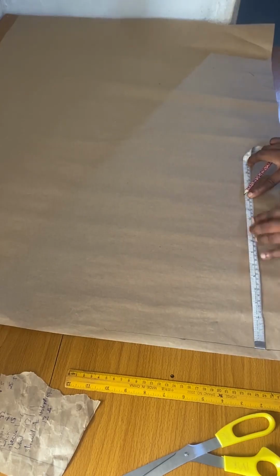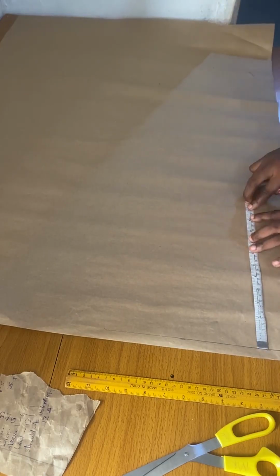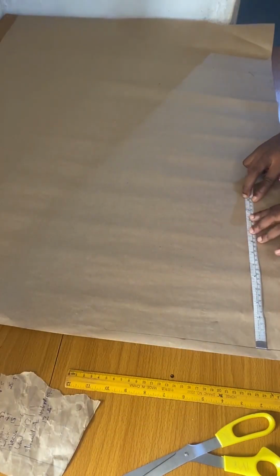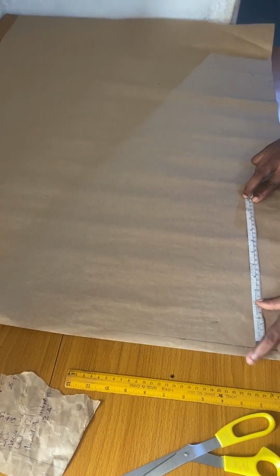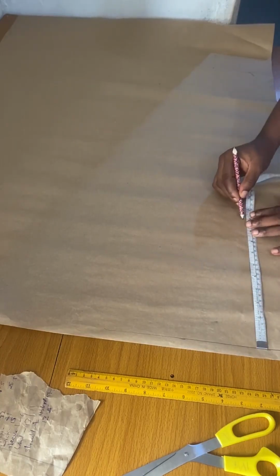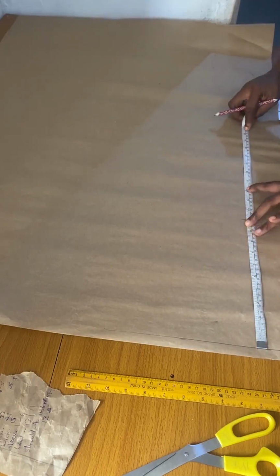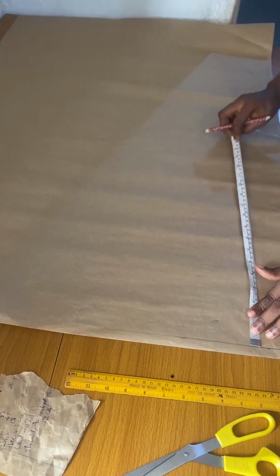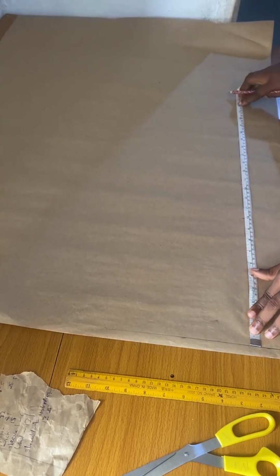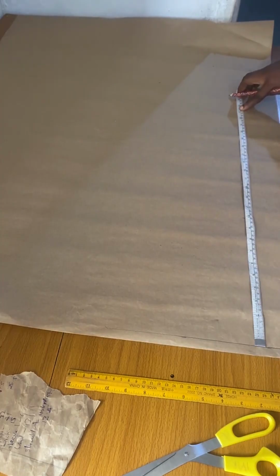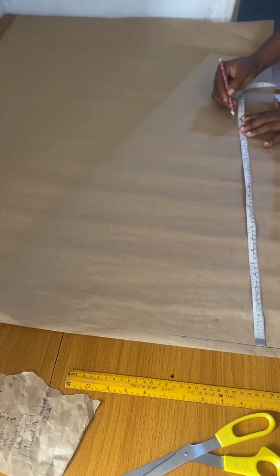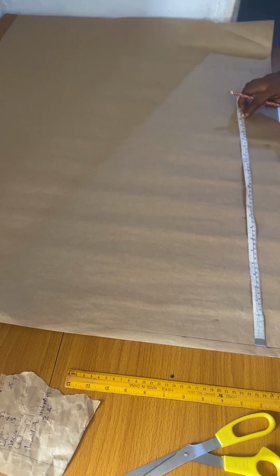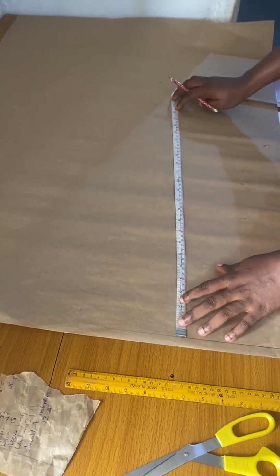My shoulder to bust is 10 inches plus half inch sewing allowance. Oh, sorry, I'm not going to be adding sewing allowance. This one is my sewing allowance already. So this is 10 inches. Shoulder to under bust is 13.5. Shoulder to hip is 23, but this is above the hip a little. So that 23, you are going to minus 1.5 from it. So I'm going to be using 21.5 for the hip measurement. So let me just rule it out.